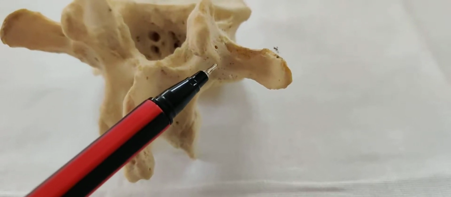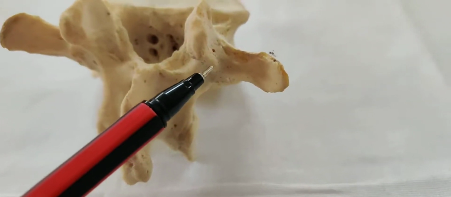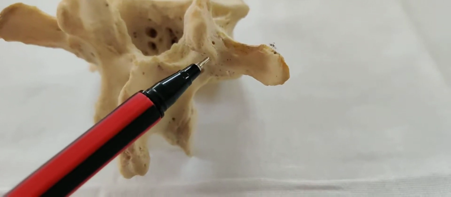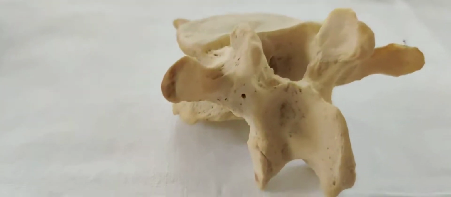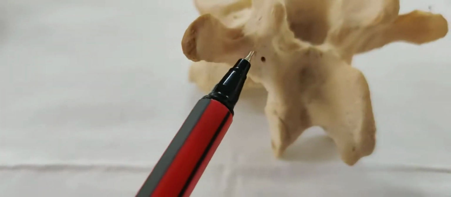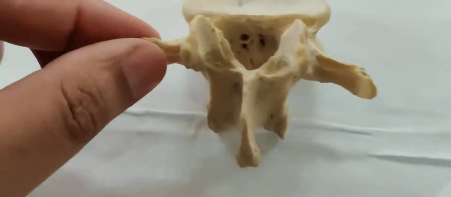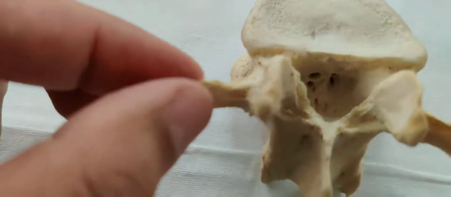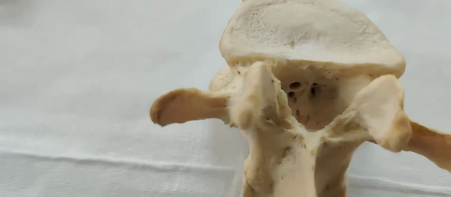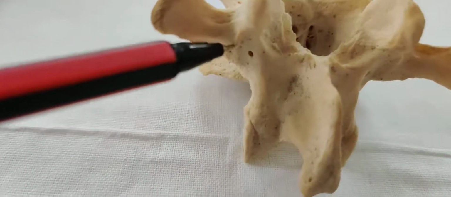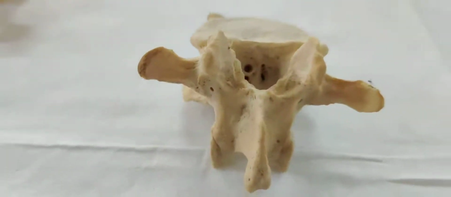You can see it at the posteromedial end of the transverse process, right? This is the accessory tubercle. Here on this side also, on the left side, it is more prominent. This is the accessory tubercle. So the transverse process which I am holding is not the true transverse process. It represents the costal element of this lumbar vertebra, whereas the true transverse process is this accessory process.